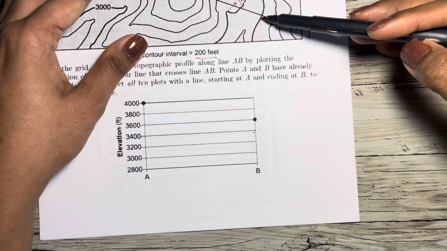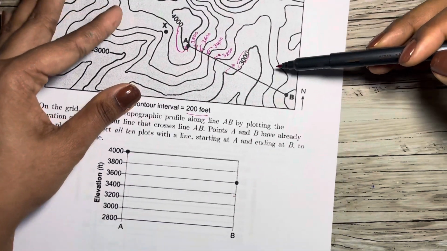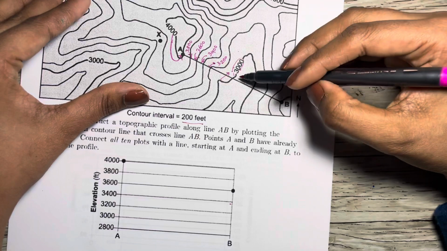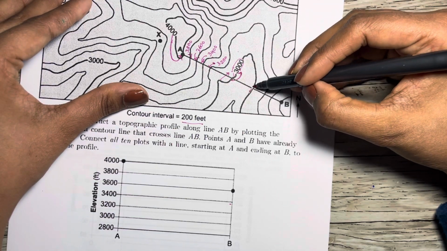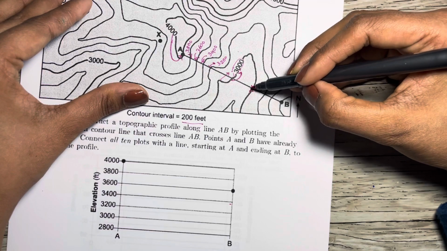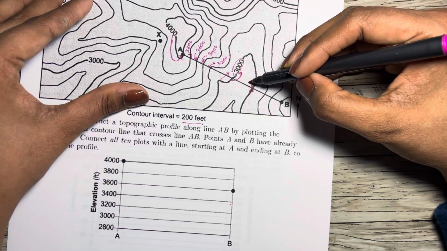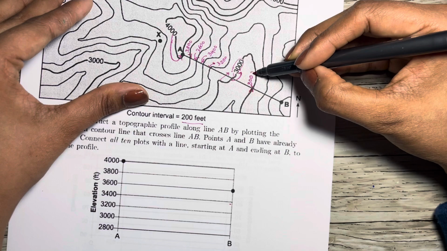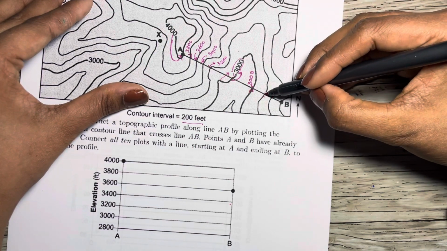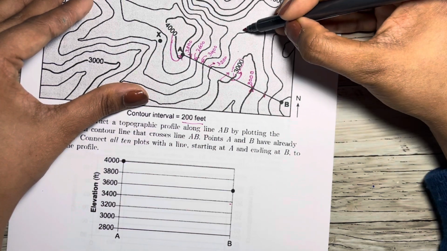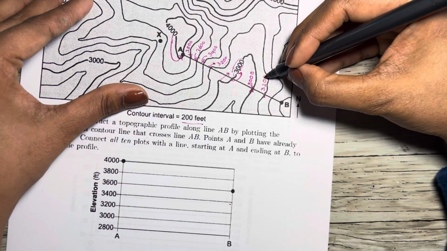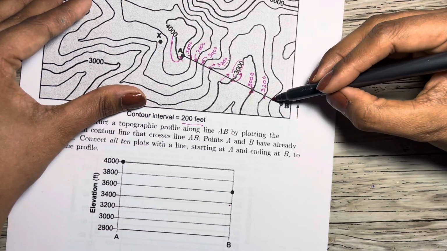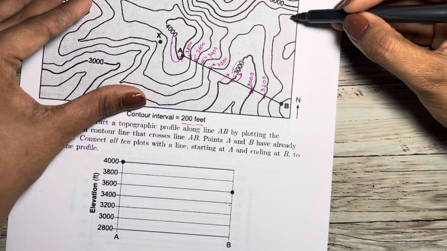But we need to keep going because there are more lines crossing through A and B. Notice that this is 3,000, but this line that's crossing through AB here is also 3,000. So I'm going to write that down, 3,000. This part is the same exact line that I marked earlier, is 3,200. This line, I did not mark earlier.